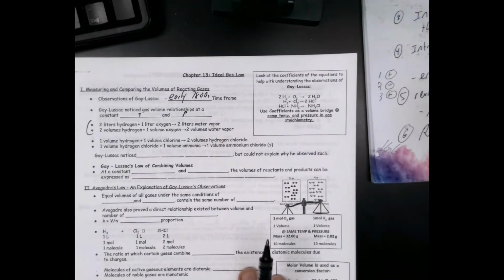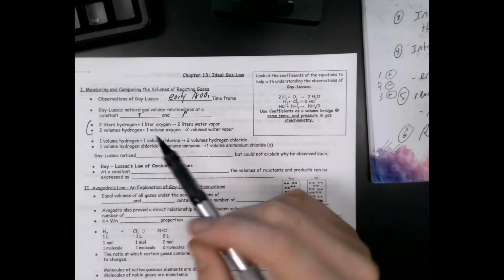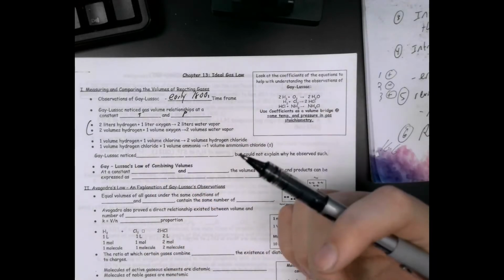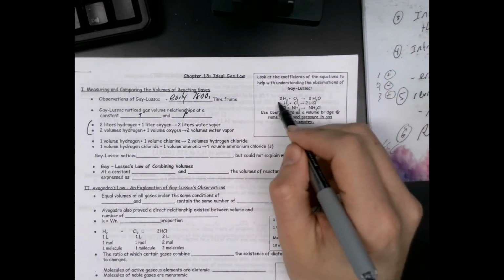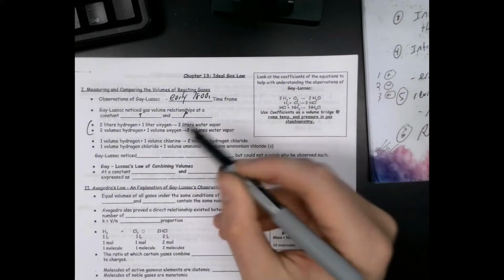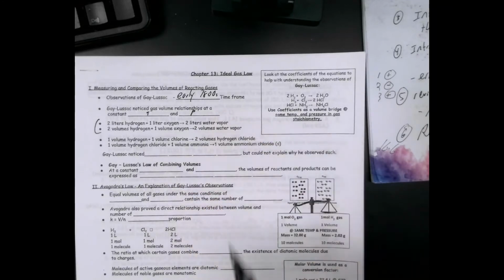So there's got to be some sort of relationship between volume and number of moles, because these mole ratios, which we learned about in the stoichiometry chapter, also match up with these volume ratios.